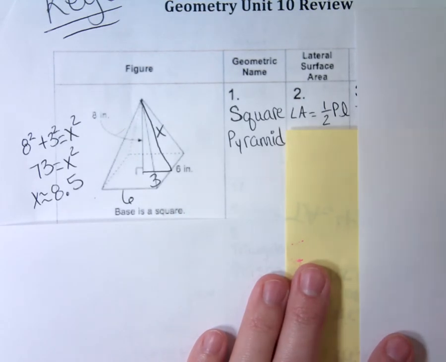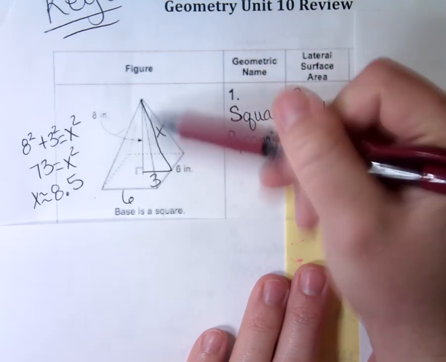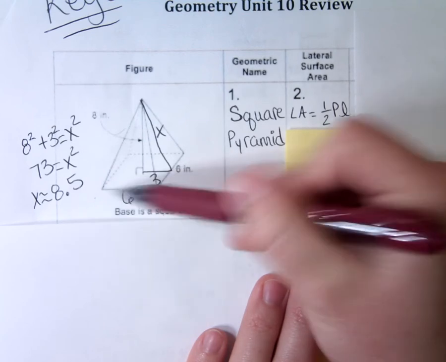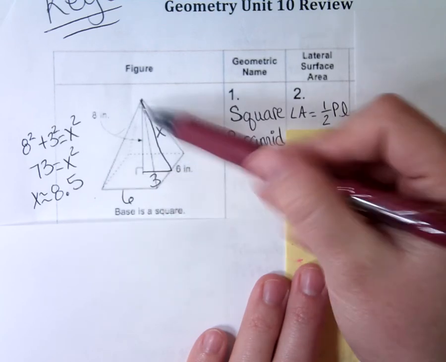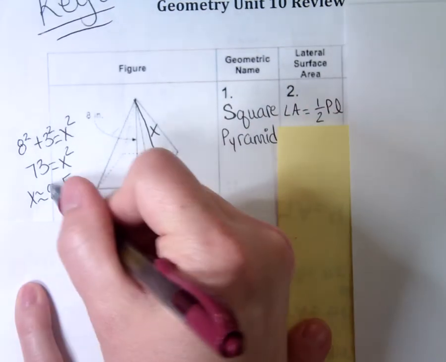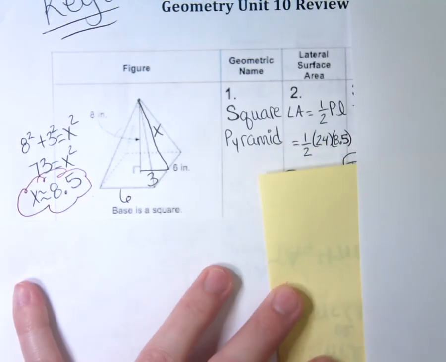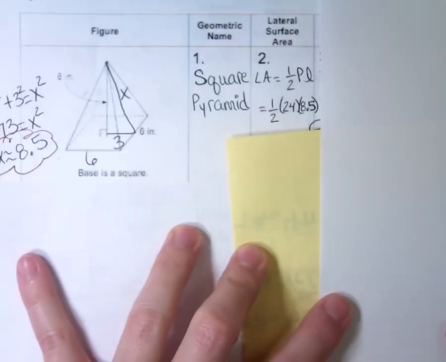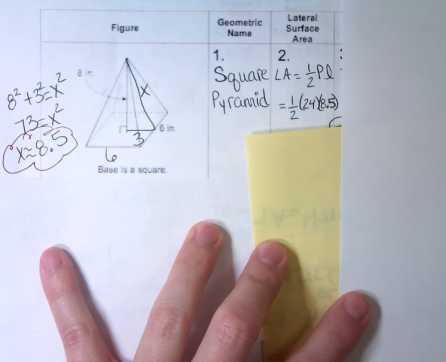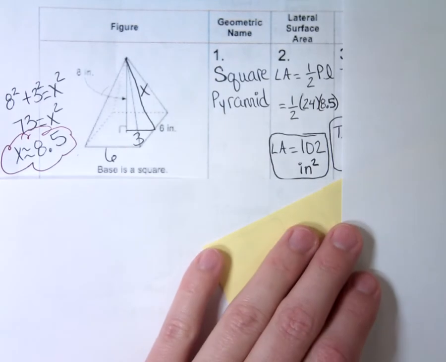And then L is the slant height, and I didn't know the slant height, so I drew this triangle in. I knew this length is 3. That's half the length of the side of a base. And I did Pythagorean theorem to figure out my slant height, and I got 8.5 for my slant height. So I just plugged those numbers in, 24 into capital P, and 8.5 into the L, and when I work that out, I get 102 inches squared.